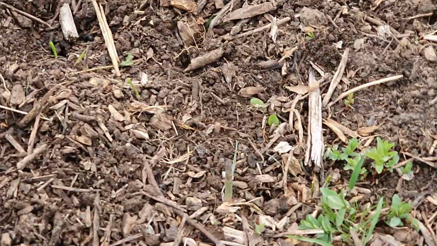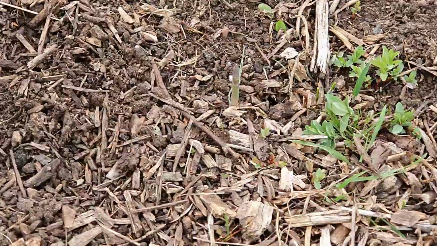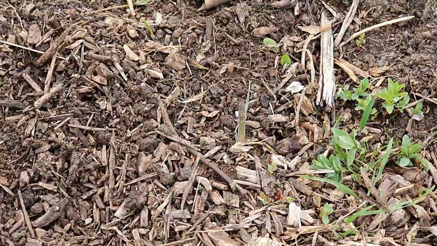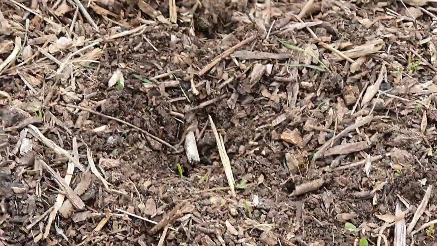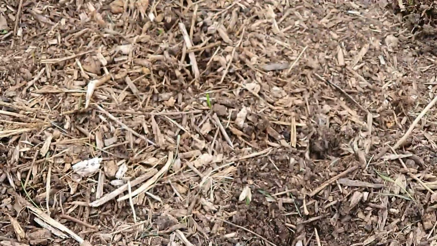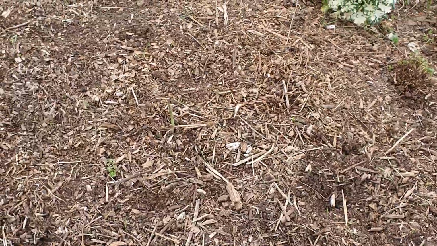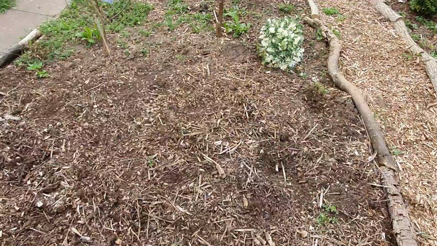Just put it in another in the centre there. So hopefully in the next few weeks we should be getting some lovely asparagus to harvest.